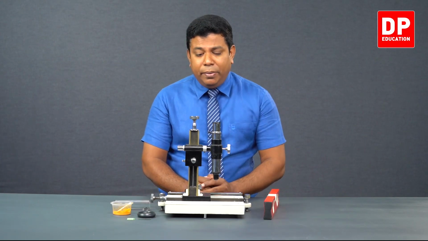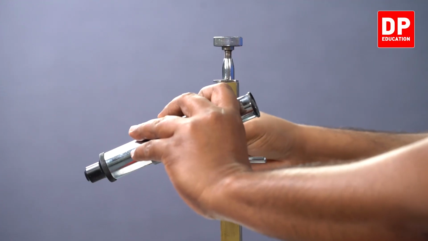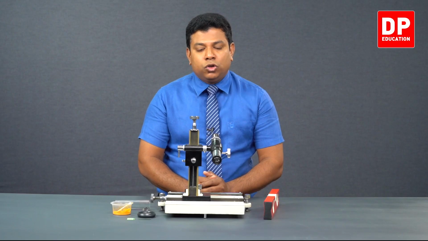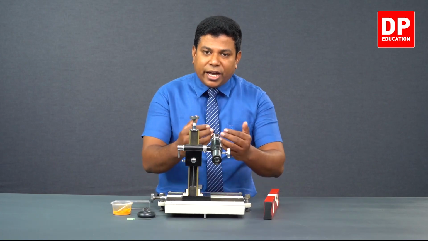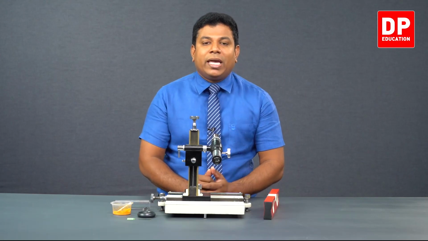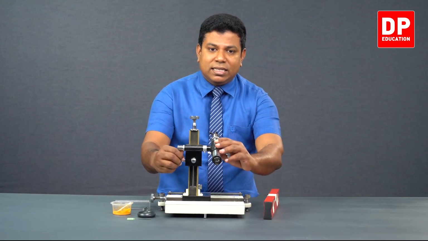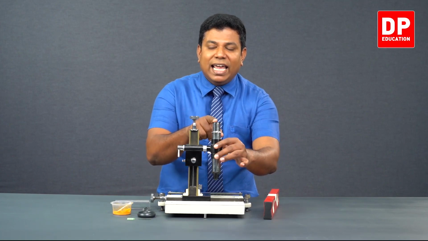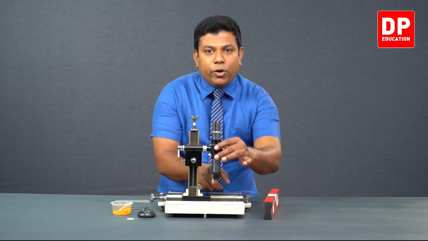Sometimes when you go to the lab, you may have this in a different angle, so you must know how to adjust it: which side of it you are going to keep to your eye, and which side you are going to keep the object. Be familiar with that. The side where you have the lens is the eyepiece, and the other end is where you are going to keep the object.